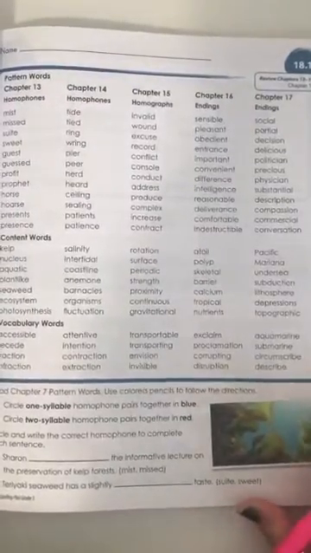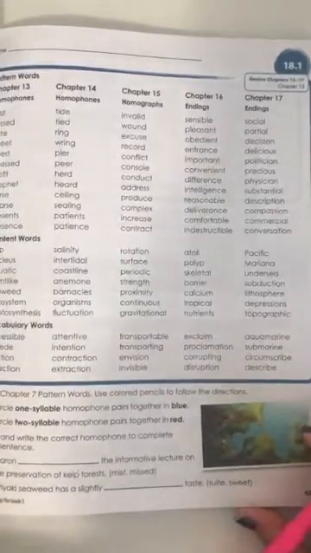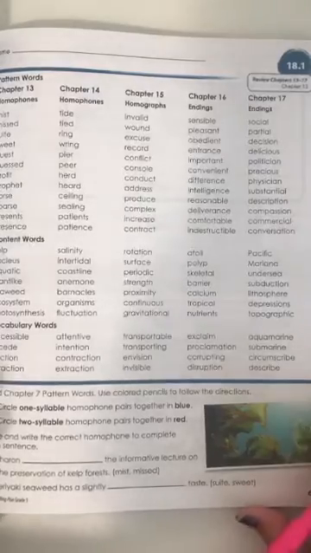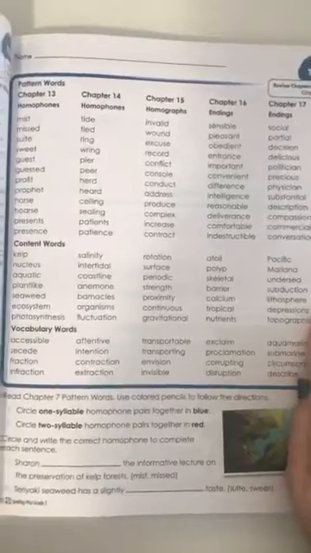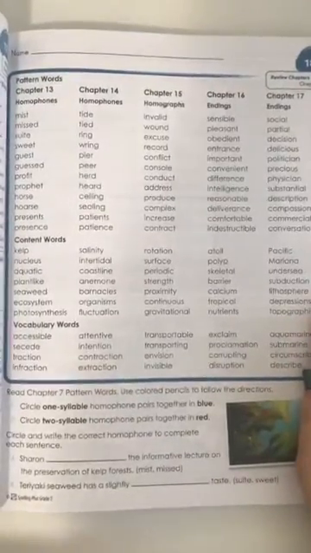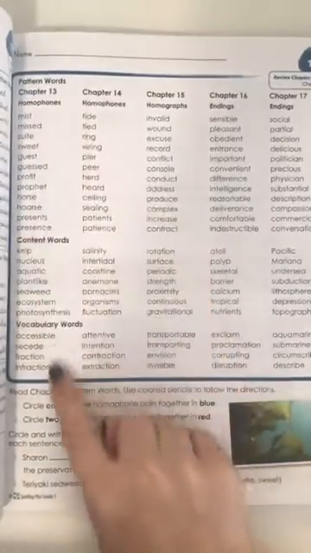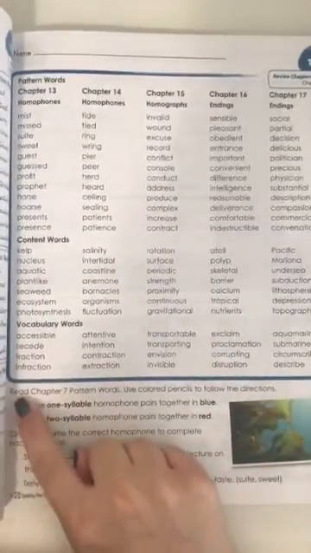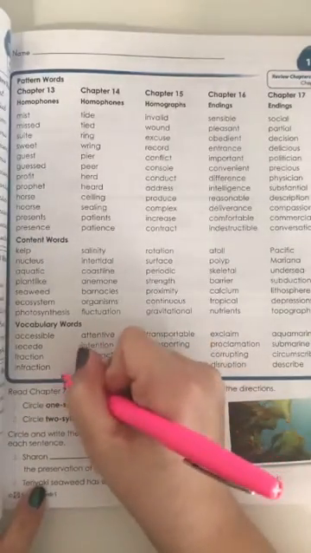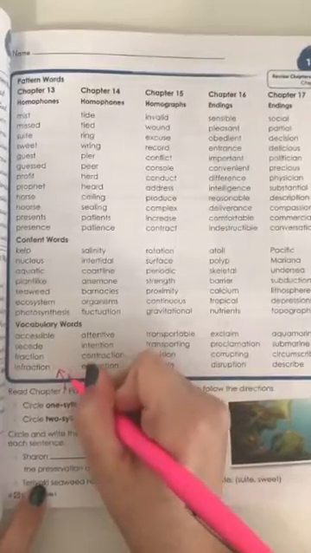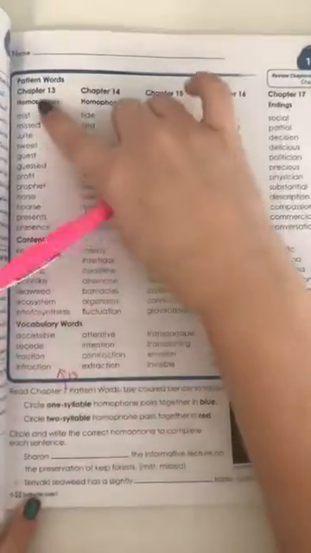So here for your spelling assignment for Monday, we are starting on lesson 18, which is a review of chapters 13 through 17. So you've already learned all of these words. You're just going to review them this week, starting with our first pattern words in chapter 13. So notice here that it says on the bottom, read chapter 7 pattern words. It means chapter 13 pattern words. That is a mistake somehow. So you're going to read chapter 13 pattern words only.